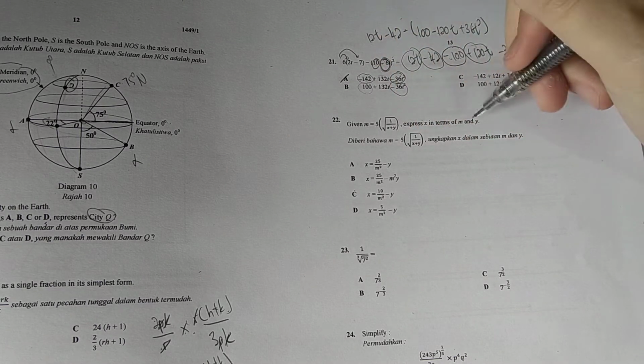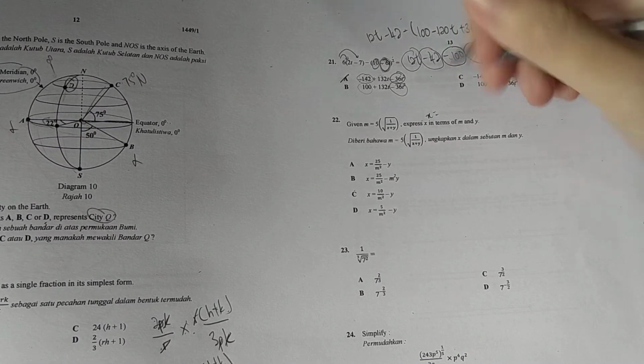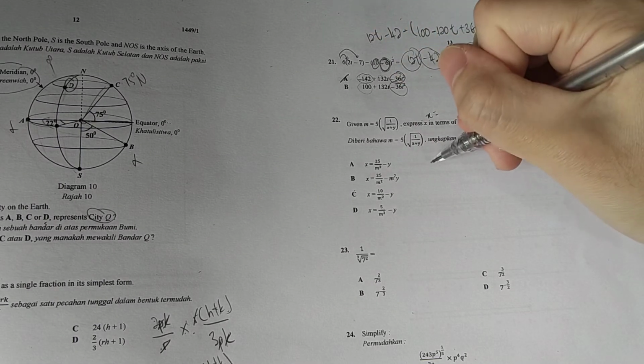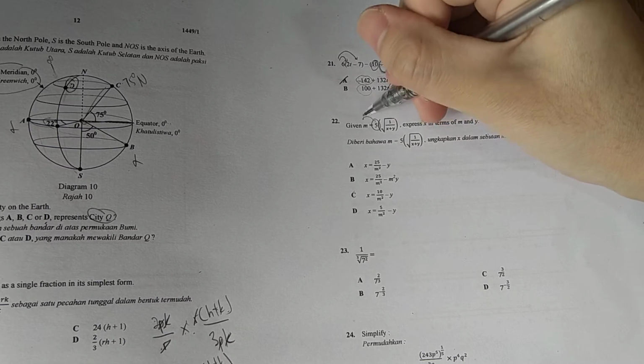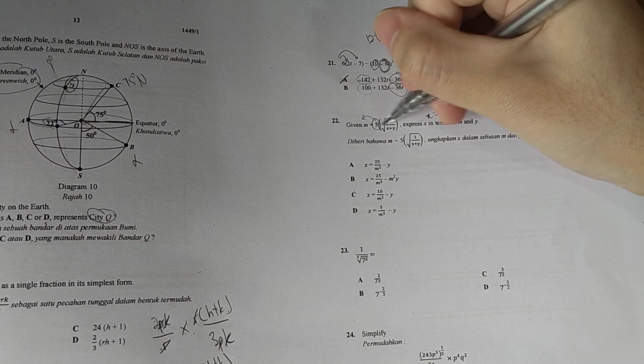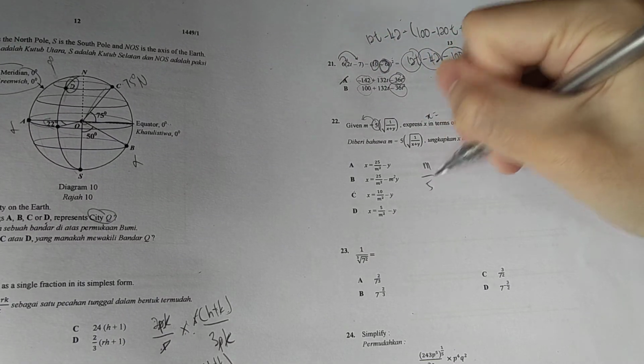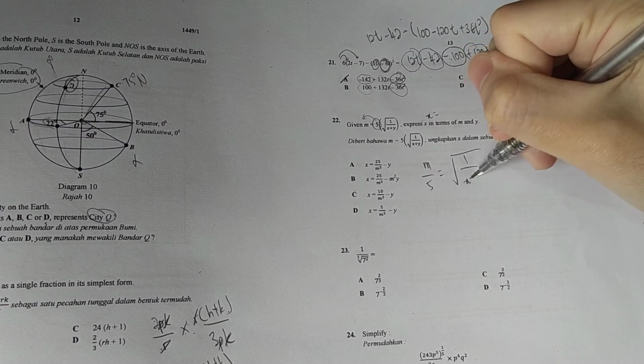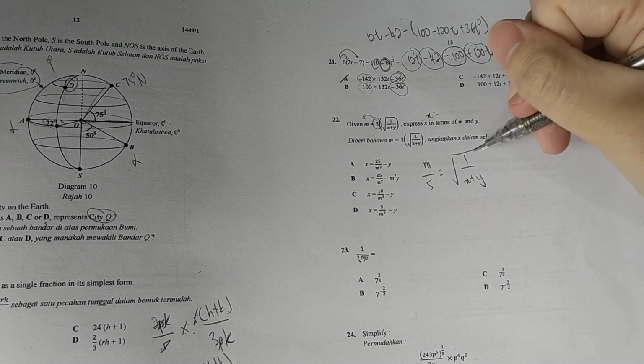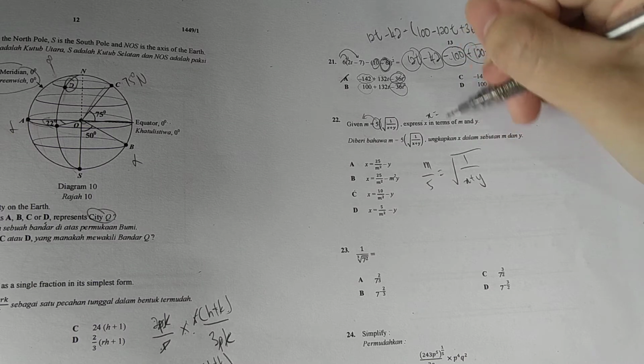22, given that this thing express x, means find x. So how to find x? First of all, darab boleh jadi bahagi, right? This one 5 and this the hubungan is darab. So when you pindah jadi bahagi. So m over 5 equals to square root 1 over x plus y. And you have to pindah the square root first. You always have to pindah yang luar because you want to find x now.